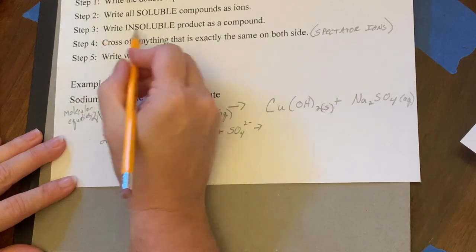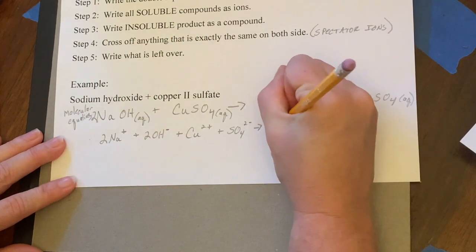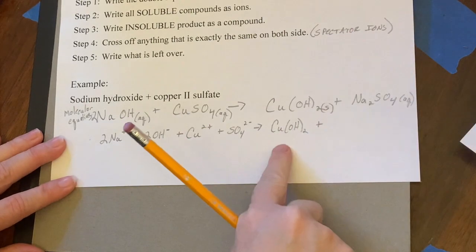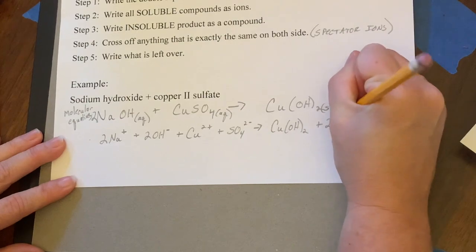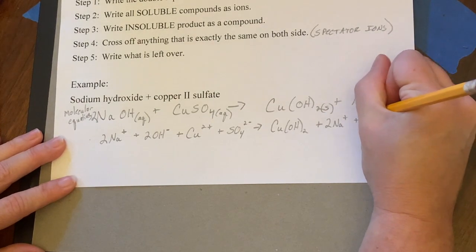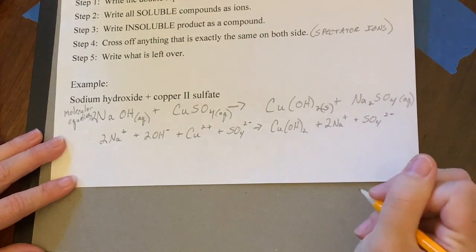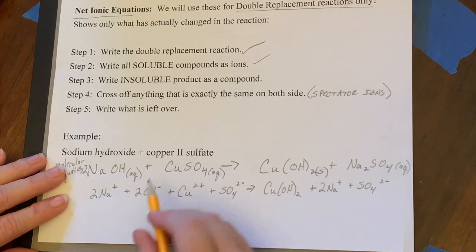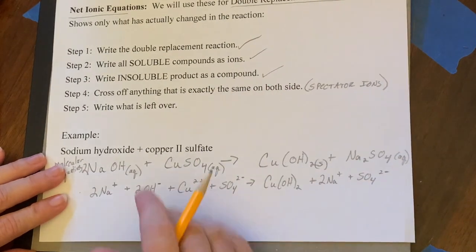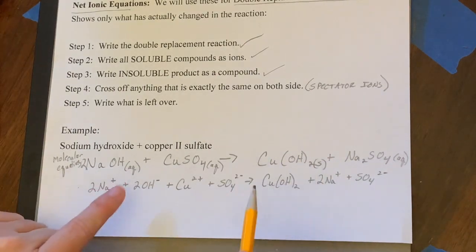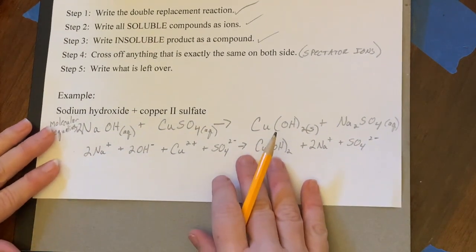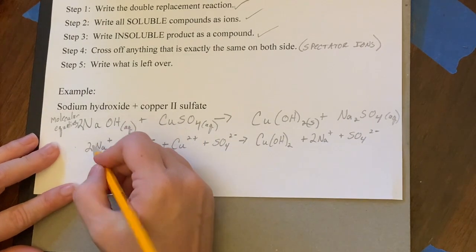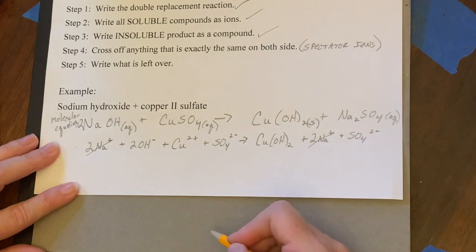Now my solid I leave as a compound. Insoluble product as a compound, CuOH2, that stays together. And now I have 2 sodiums plus a sulfate. Great, so I've done step 2. Step 1 is done, step 2, and step 3. We're going to now cross off anything that's exactly the same on both sides of the arrow, and these are called spectator ions. So what's exactly the same? 2 sodium ions, 2 sodium ions. So those get crossed off.